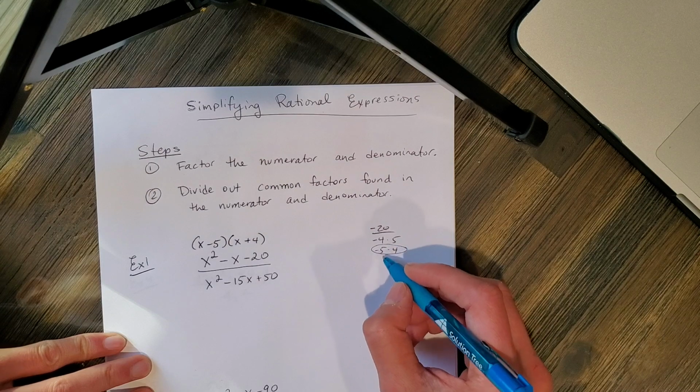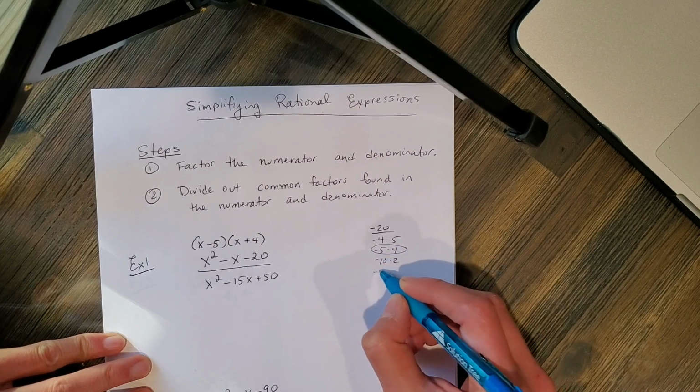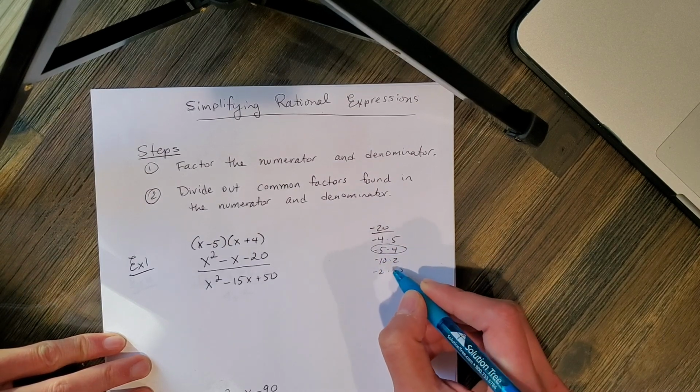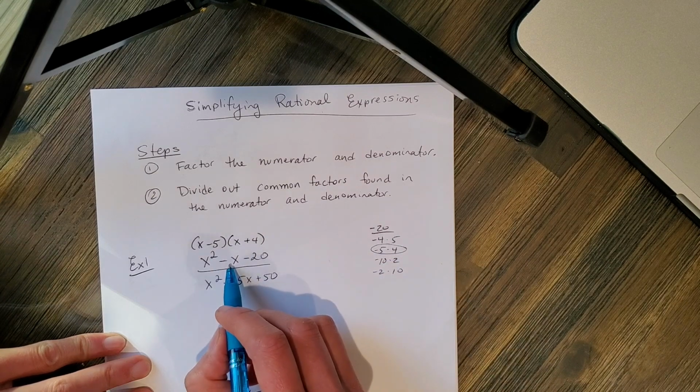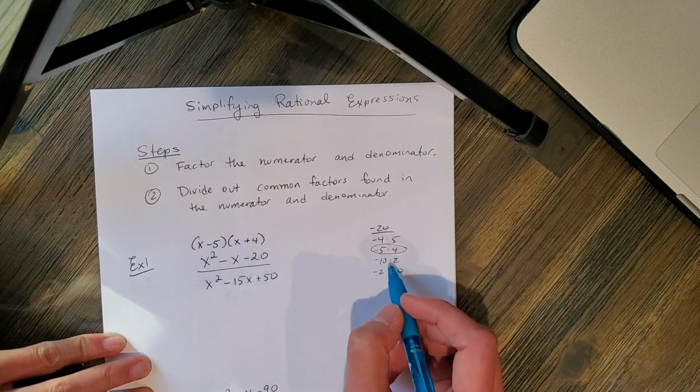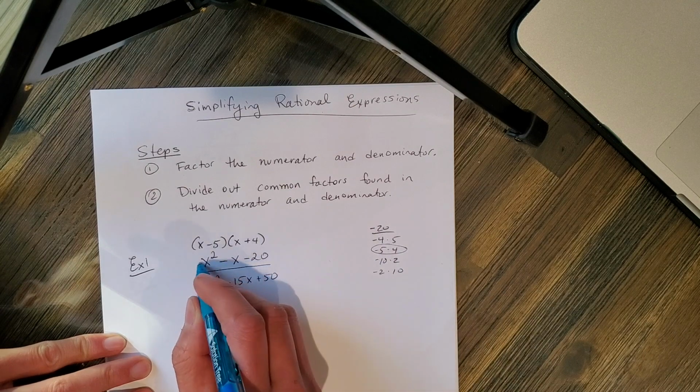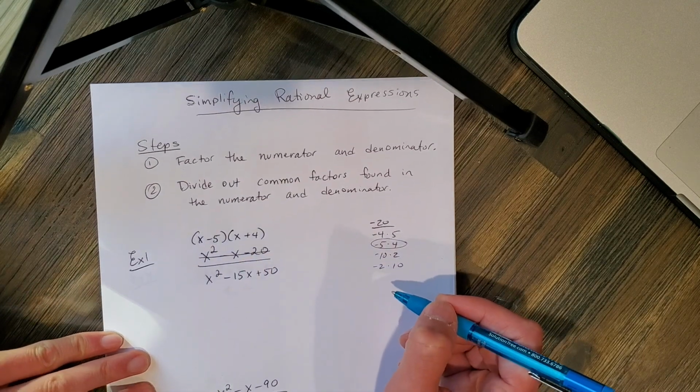Of course I could have done 10 times negative 2, or negative 2 times 10, but that would not have given me the negative 1 that I need in between. So that's why I didn't even write those. Once you've factored it, basically you don't need that expression there.